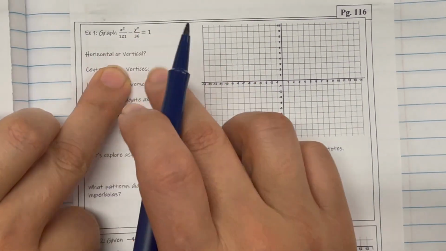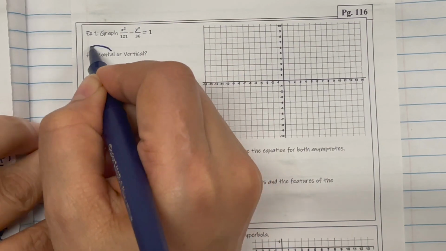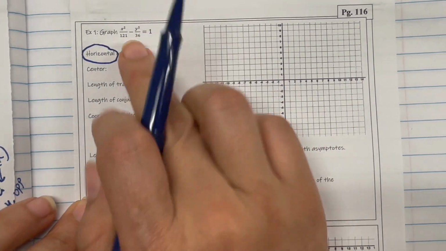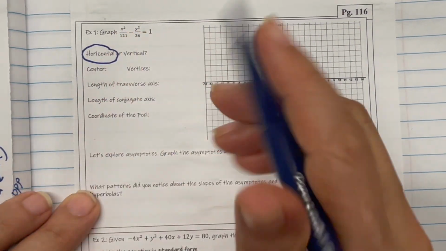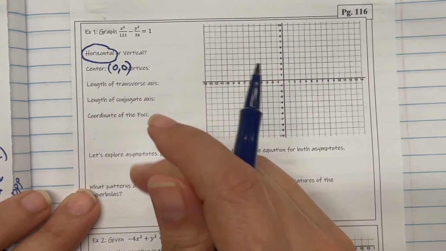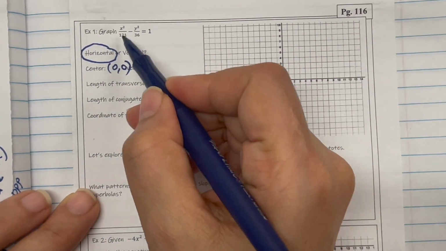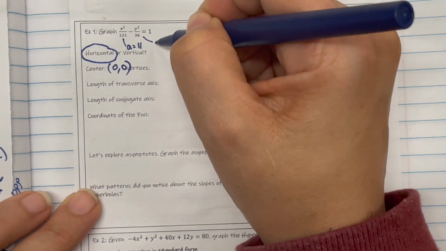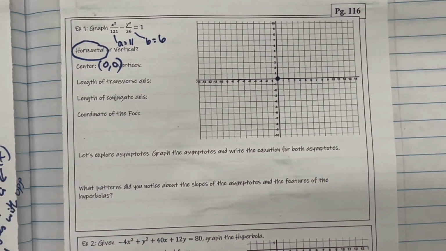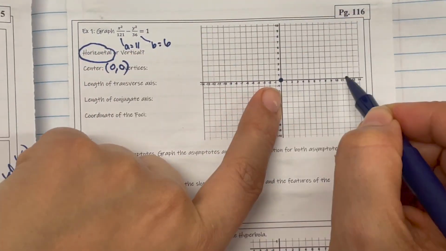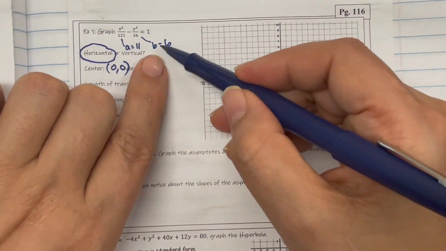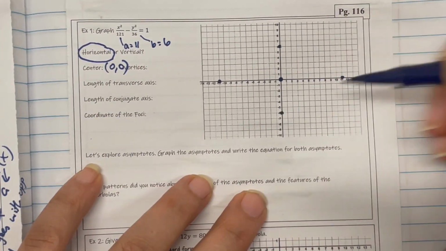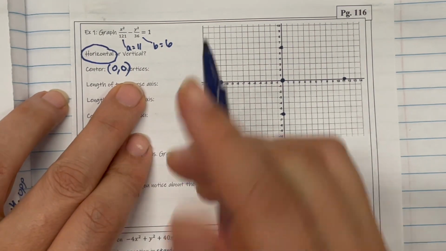Okay, so let's go ahead and graph a hyperbola. So is it horizontal or vertical? It's horizontal. The negative is attached to the y, so it's actually x, which is horizontal. The center is (0, 0) because there's no h or k. All right, now we're going to calculate what a is, which is the square root of 121, and b is the square root of 36. So we're going to count 11 to the left and right. Those are my vertices. And we're going to count up and down 6. Those are my co-vertices because I know it's horizontal, right?